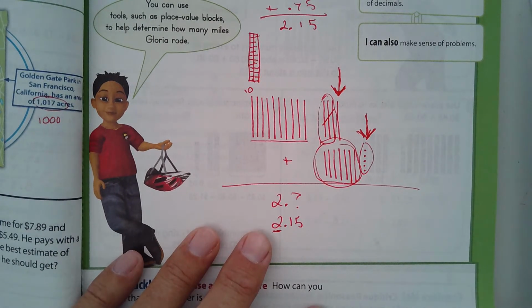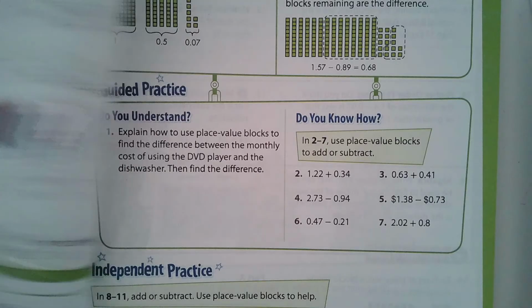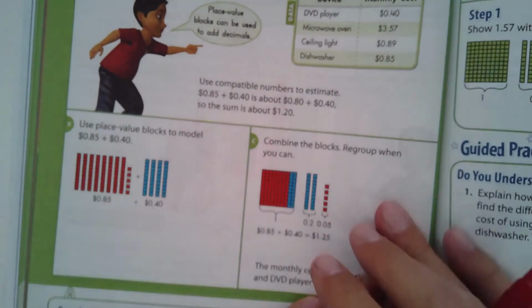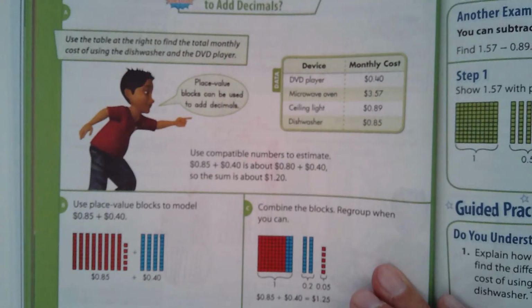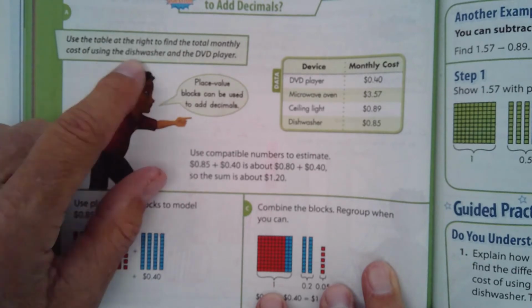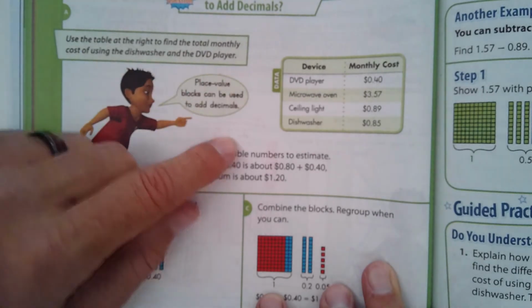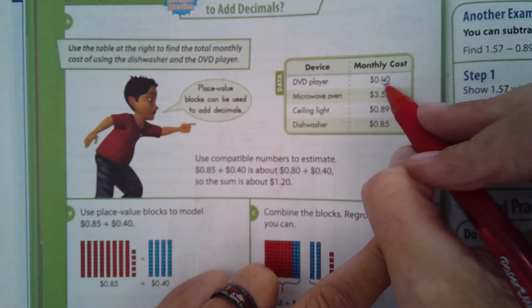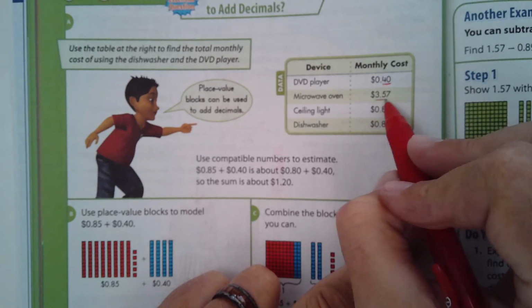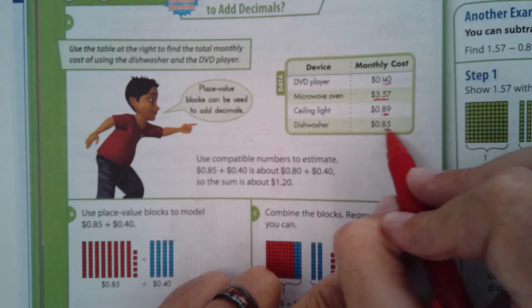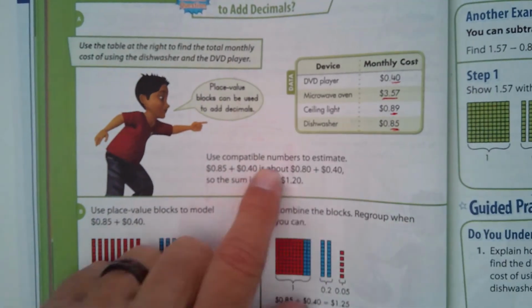So turn to page. So here they give their own example. It says use the table on the right to find the total monthly cost of using the dishwasher and the DVD player. So monthly cost of the DVD player, it looks like it's 40 cents. Microwave oven is $3.57. Ceiling light is 89 cents. Dishwasher is 85 cents. And it says use compatible numbers to estimate.